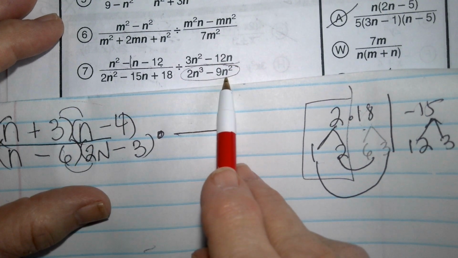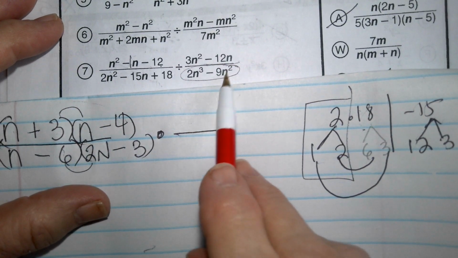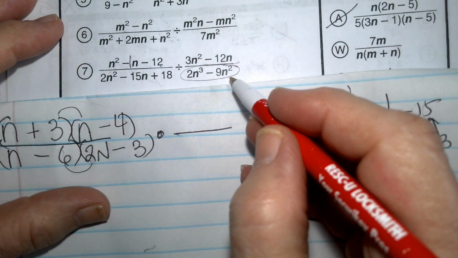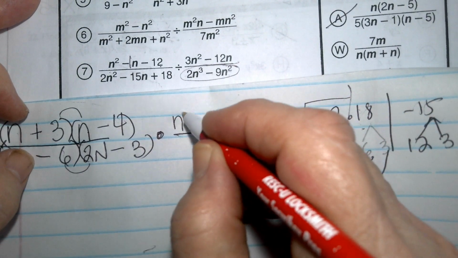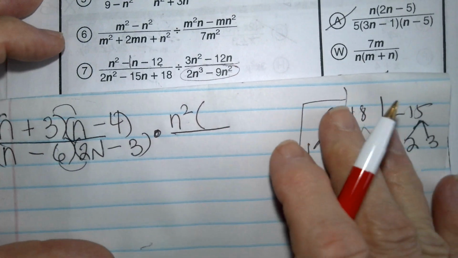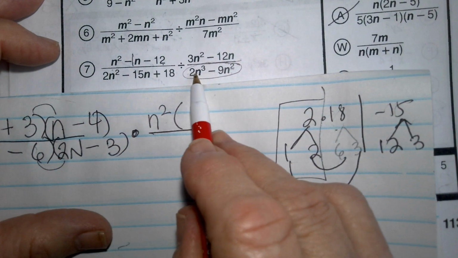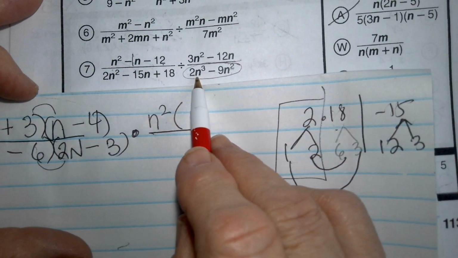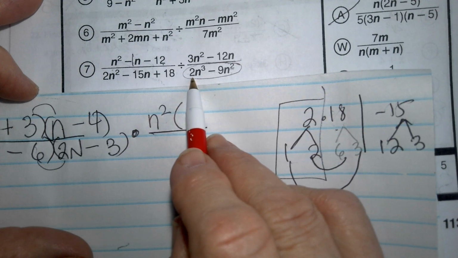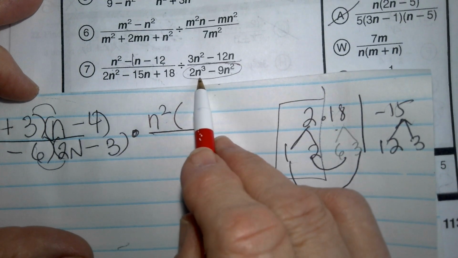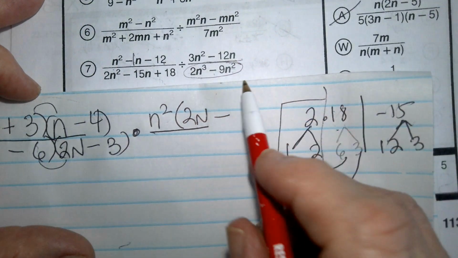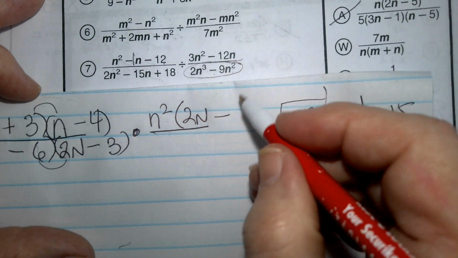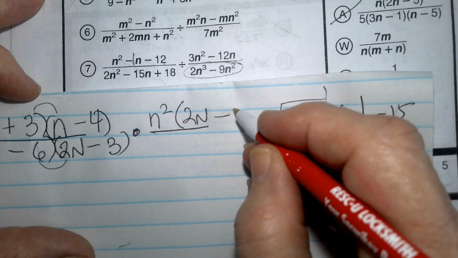N squared can come out. And then who knows what's left on this one? 2 and a single n. Minus, if we took out the whole n squared, just 9. The 9 is left.